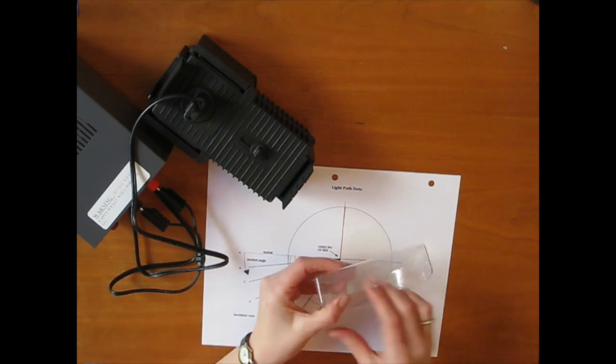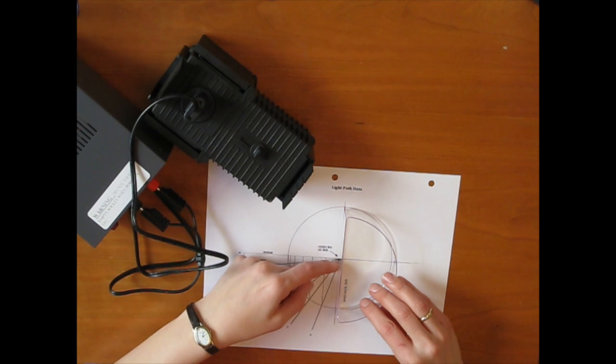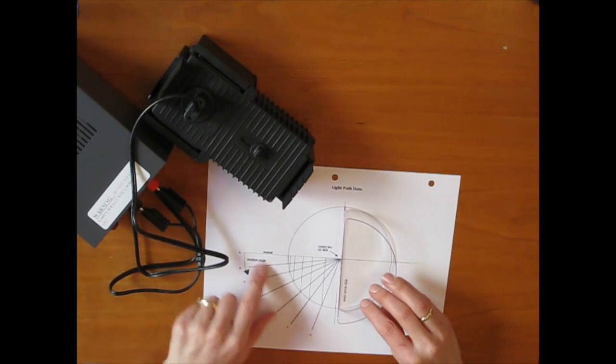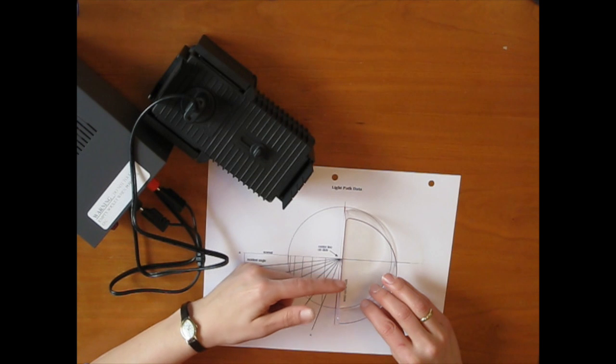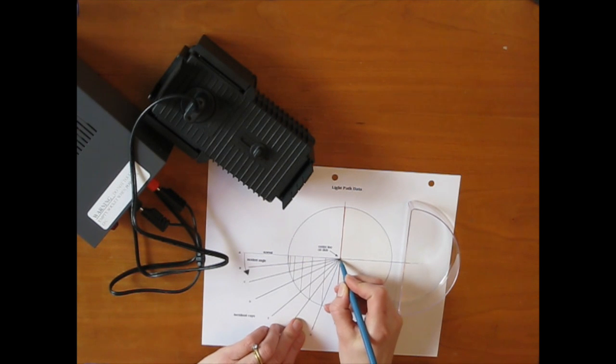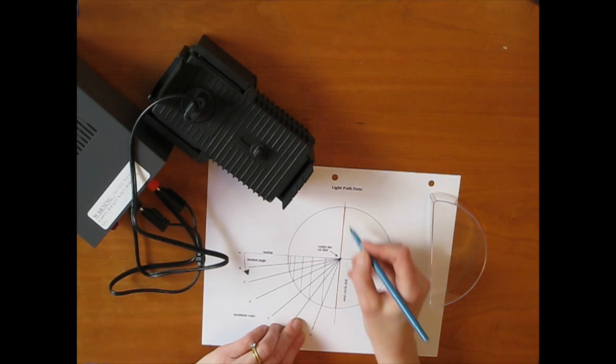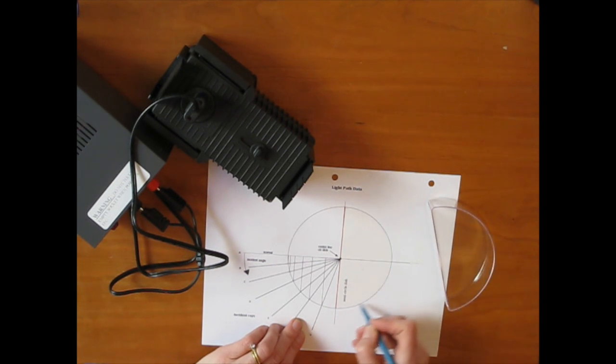The purpose of that scratch is to show you where to line the dish up, because it's important that all of these light rays are hitting this very point on the dish. So it's very important that the light rays all be hitting this point, which happens to be at the center of the circular curvature.